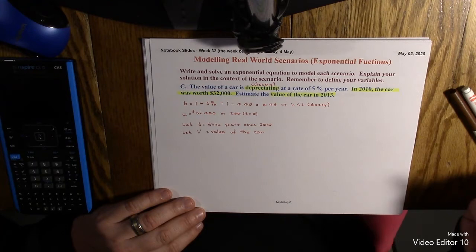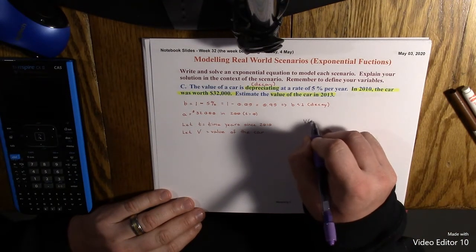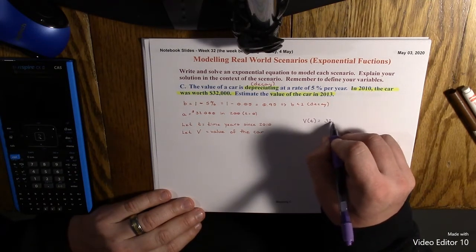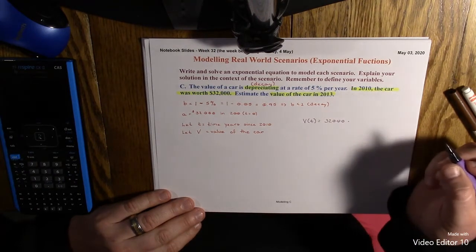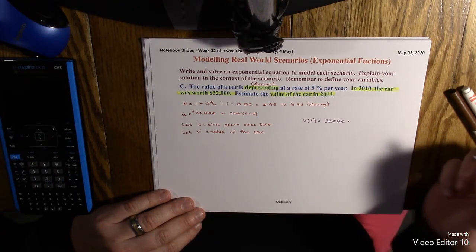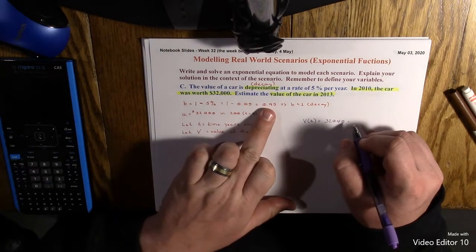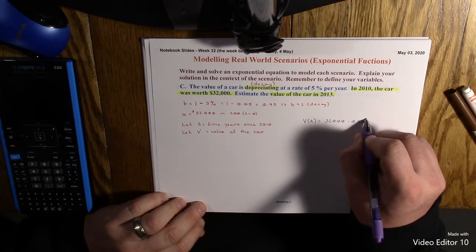Want to write our function. Our function is going to be v of t, so the value in time, the initial value, or 32,000, times b, so our b value is 0.95, to our variable t.